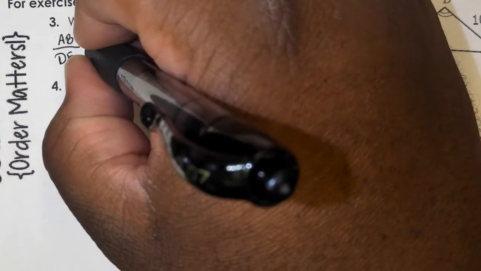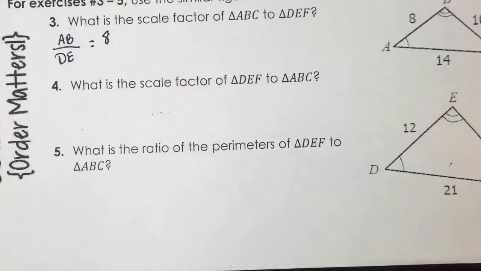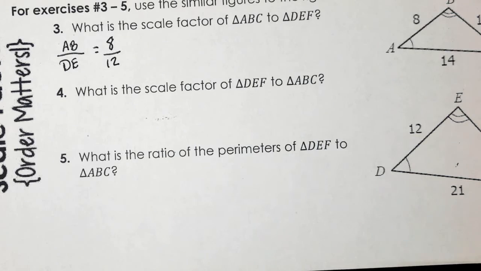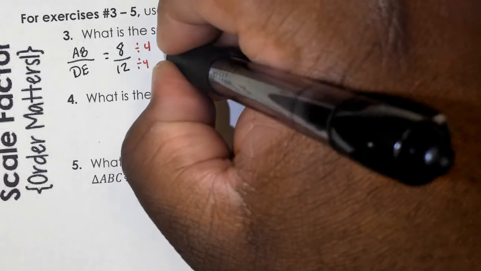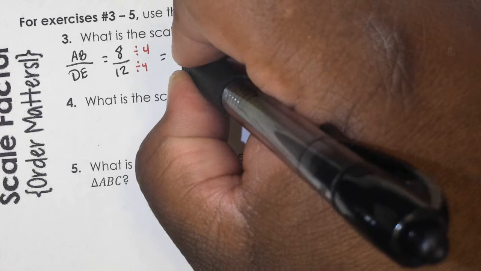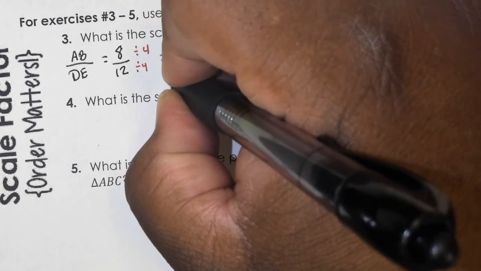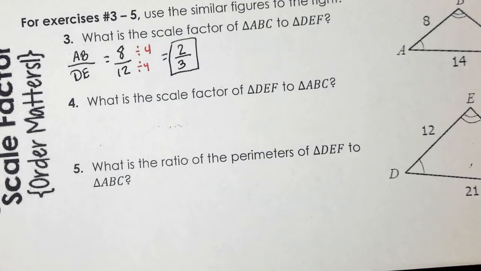The length of AB is 8. The length of DE is 12. Can't leave it like that though. We need to reduce, dividing by what? 4. Two over 3. My scale factor is 2 over 3. Whenever they're asking for scale factor, you want to leave that as a fraction. Alright.